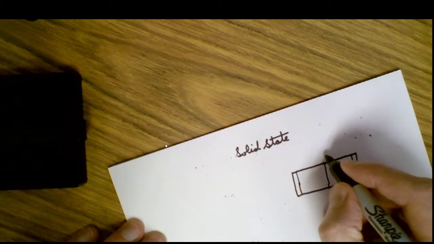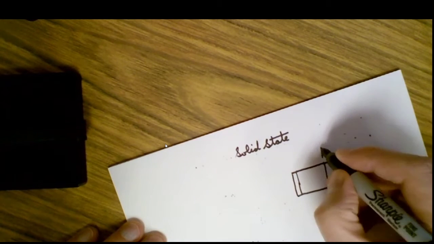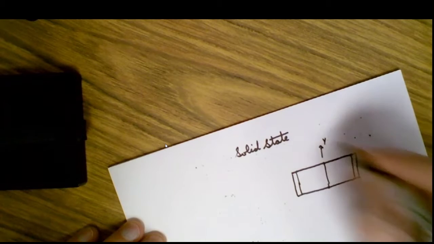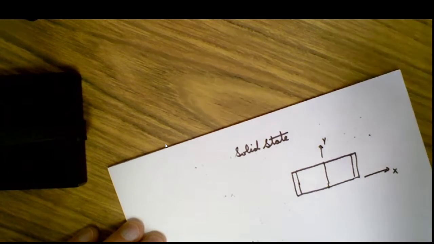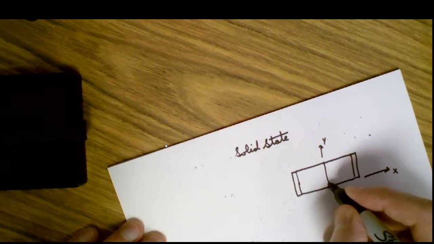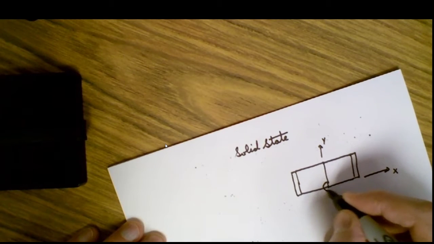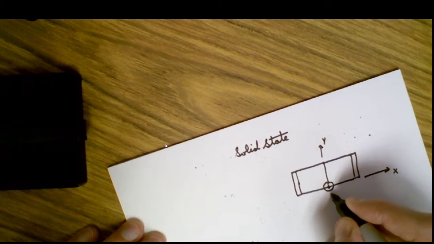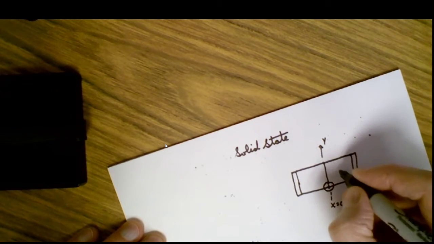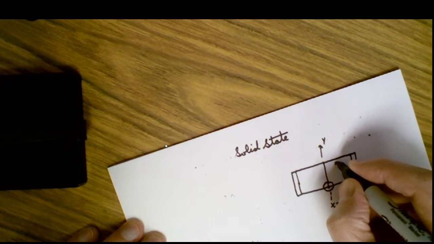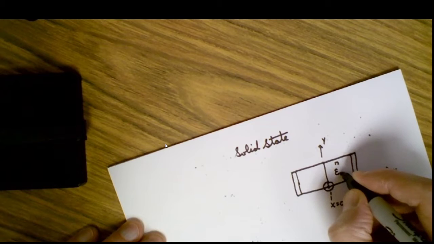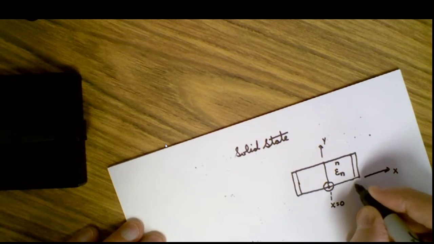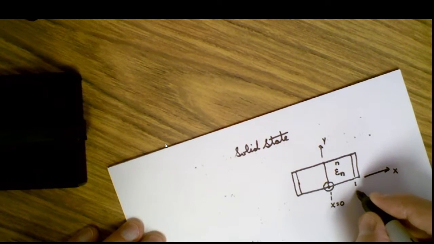We will set up a coordinate system. We will choose this direction to be equal to y. We'll choose this direction to be equal to x, and z is coming out of the board or coming out of the sheet of our paper. And this point here is x is equal to 0. We will identify this as being our N material, and it's going to have a permittivity epsilon sub n. The length of our N material we will identify as being x sub n.